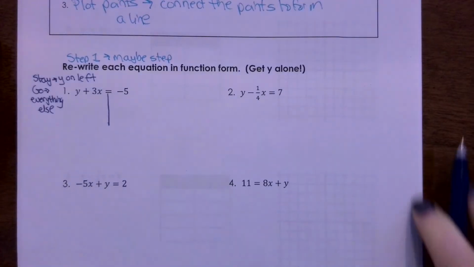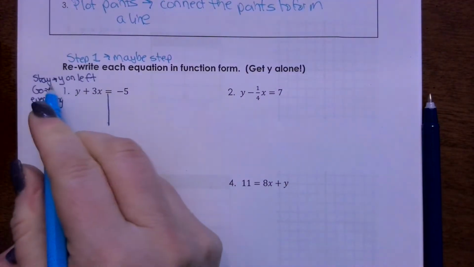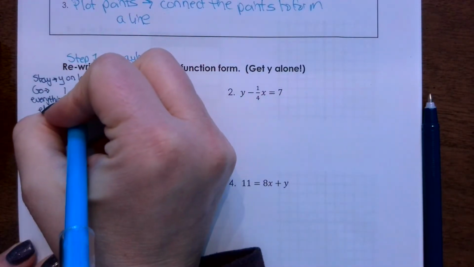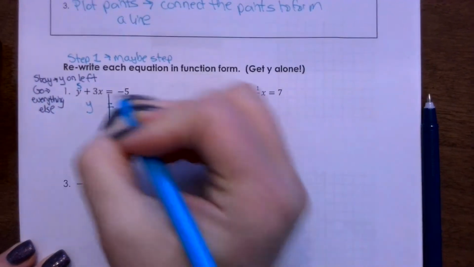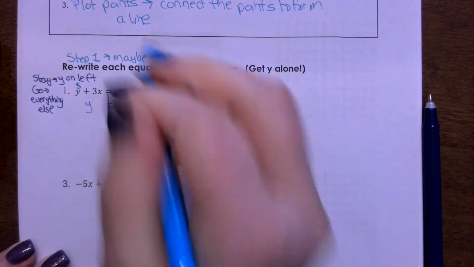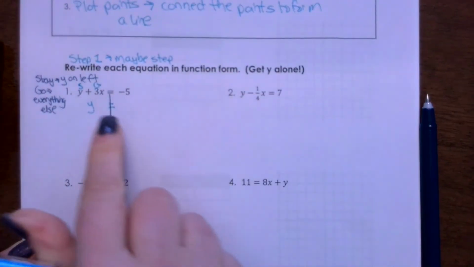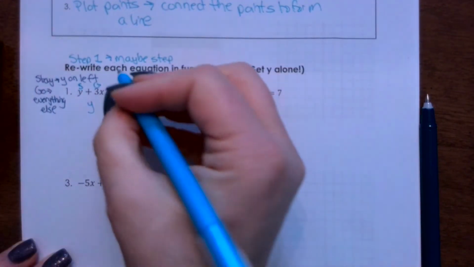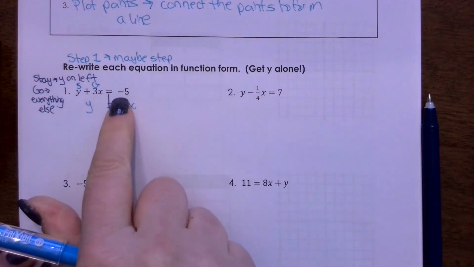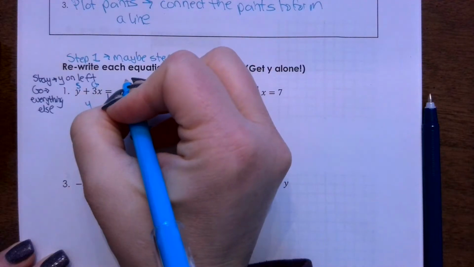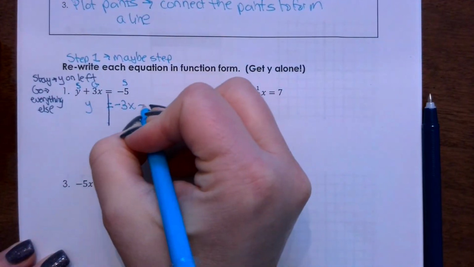So let's take a look at this one. I've got the y. I did say it needed to stay on the left. So y stays on the left. This is everything else. It's going to go, and just like with stay and go, it's going to go as the opposite sign. It will go as -3x. And because this is everything else, it is going to stay as a -5.